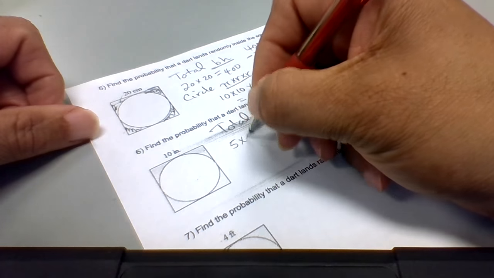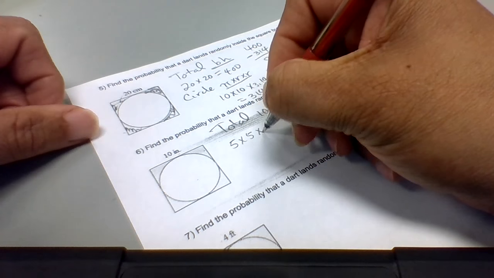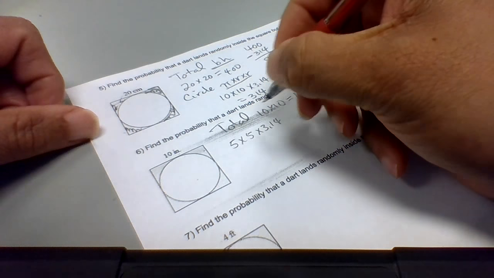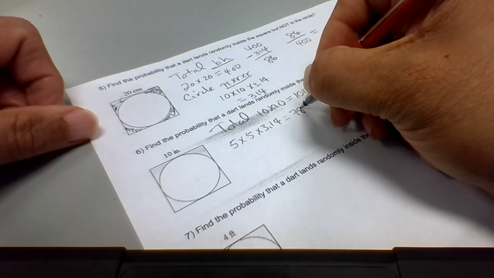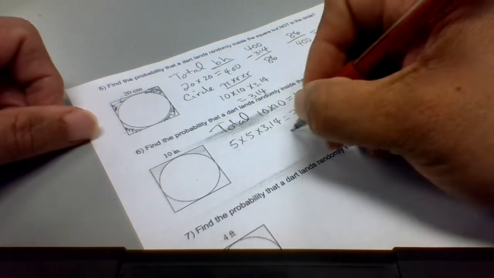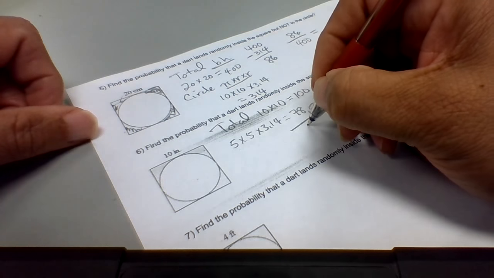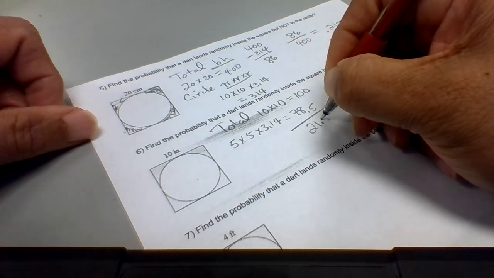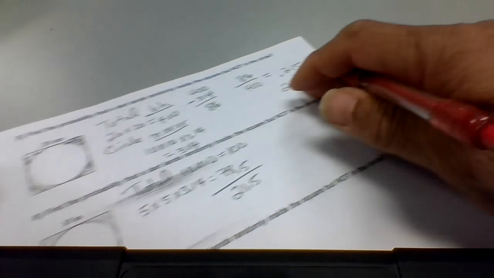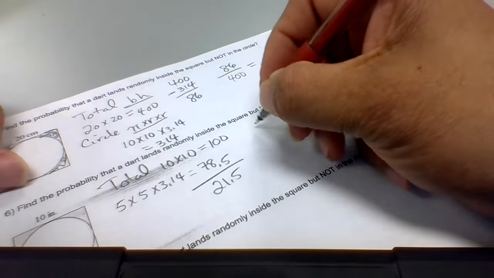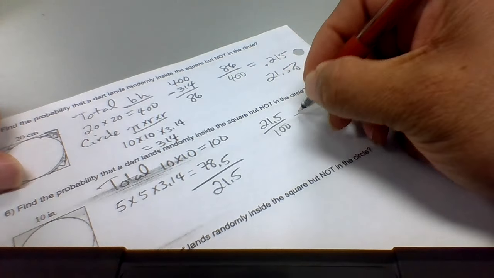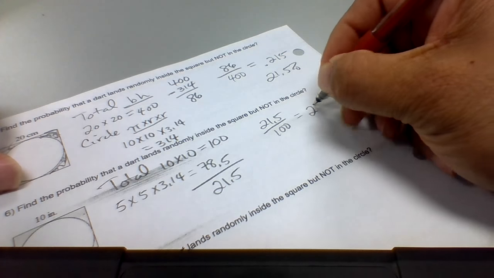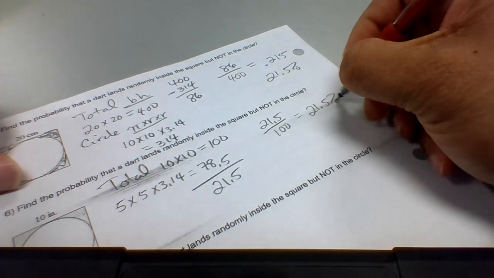So 5 times 5 times 3.14. And when you do that, you get 78.5. And subtract that from 100 will leave you with 21.5. And so 21.5 divided by 100 is going to give you 21.5%.